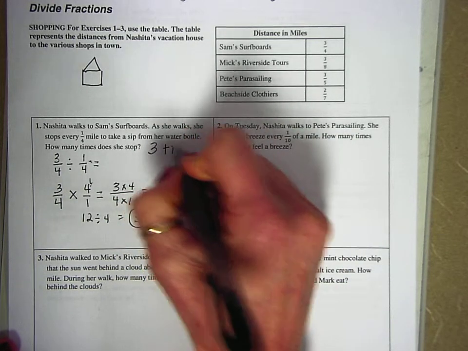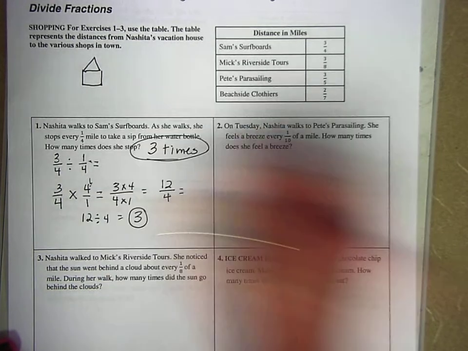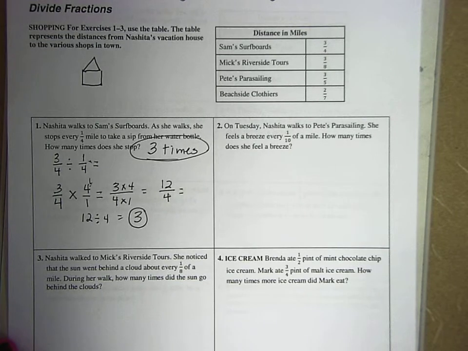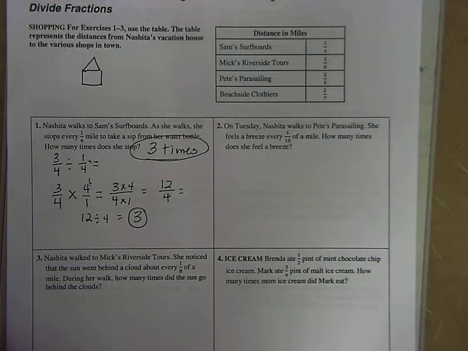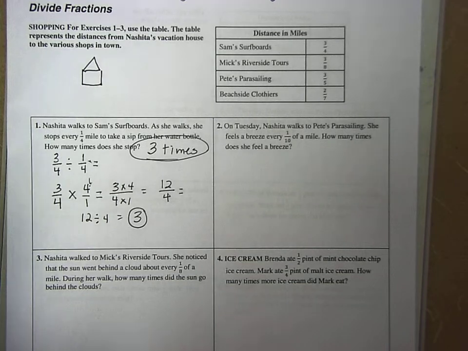So how many times does she stop? 3 times. So she walks 3/4 of a mile. She stops every 1/4 mile. So she stops 3 times as she walks from her house to Sam's surfboards.